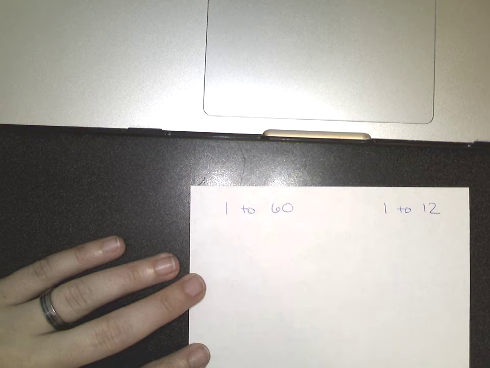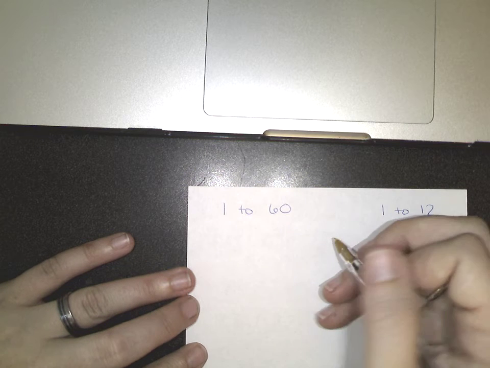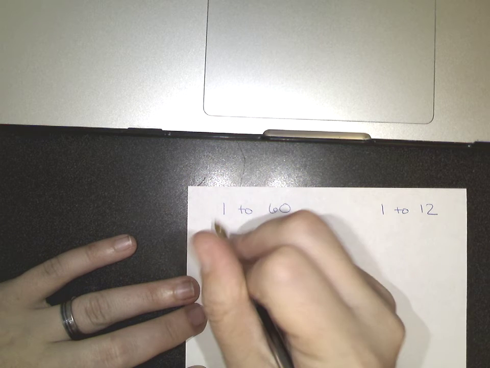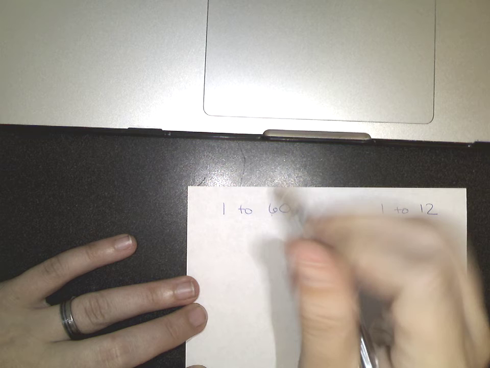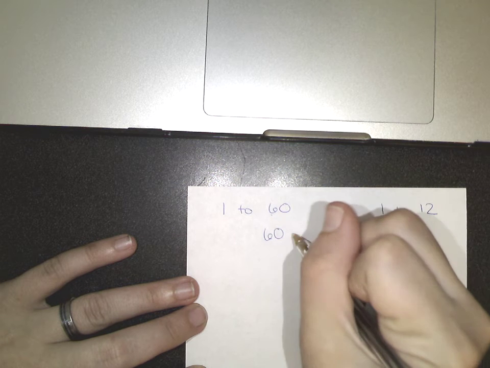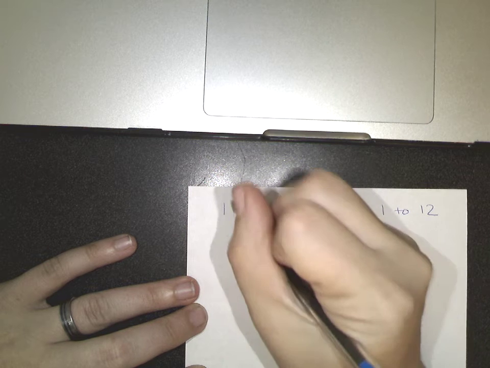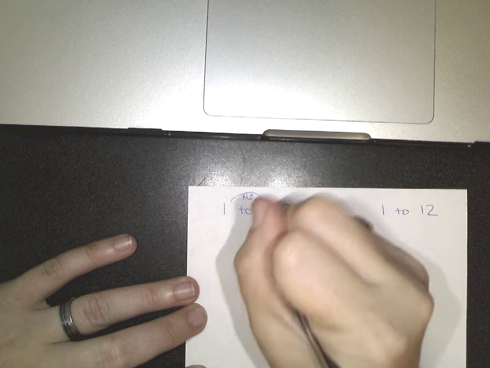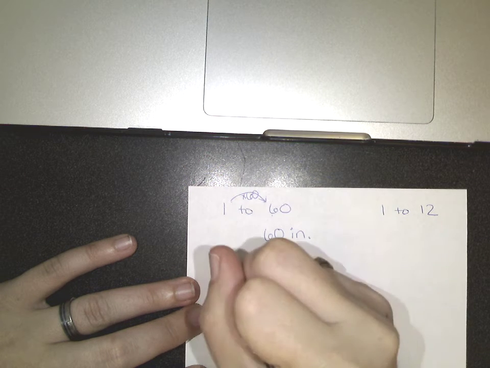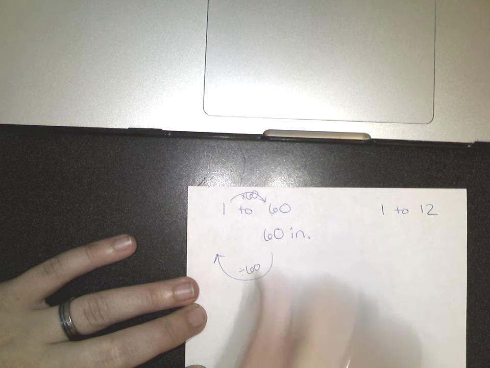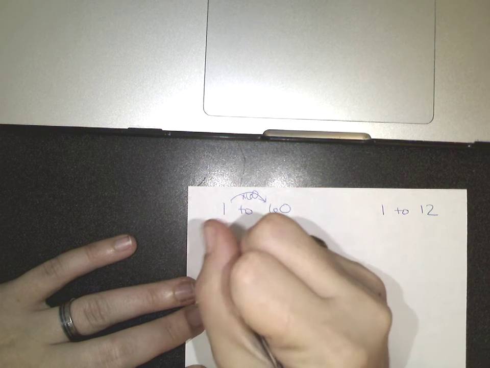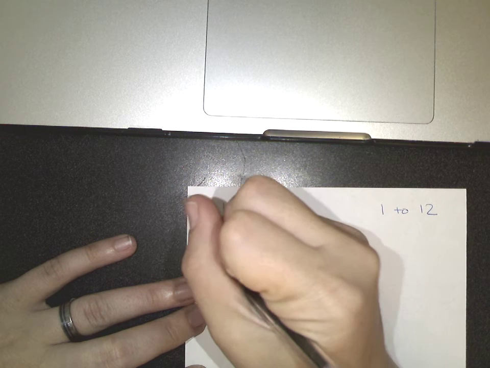So in something that is 1 to 60, if I had something that were in real life, let's say 60 inches. If it were 60 inches in real life, going this way, it's times 60, which means that going back, we need to use the inverse operation and divide by 60. 60 divided by 60, that would be 1 inch in the drawing.